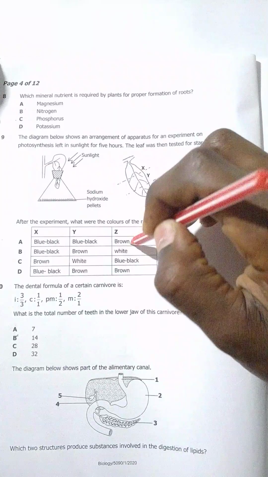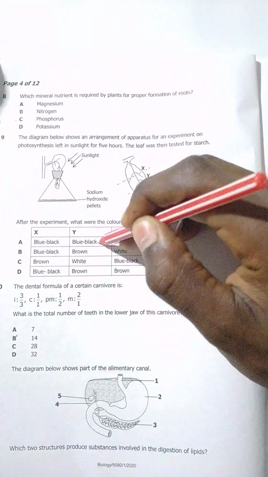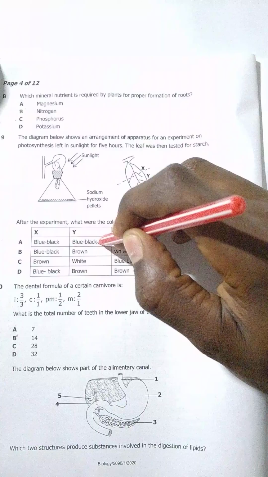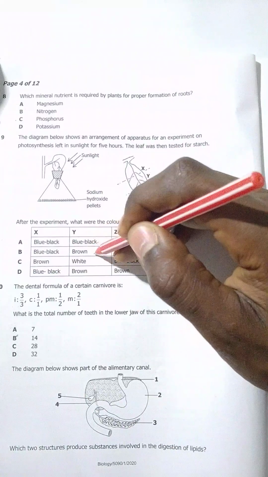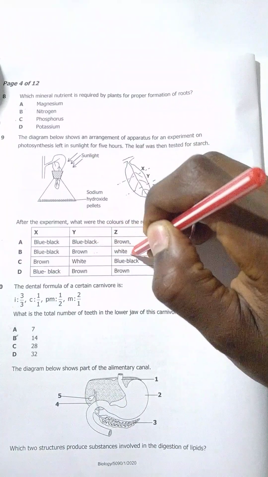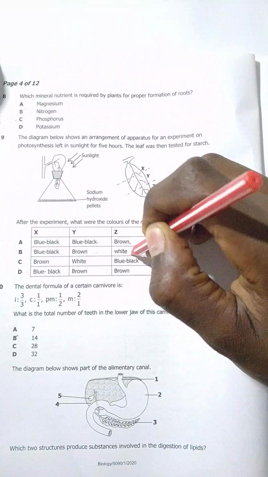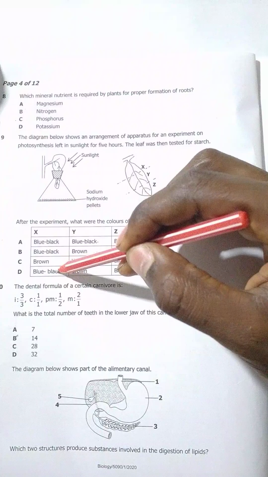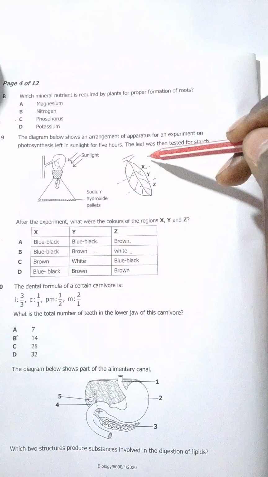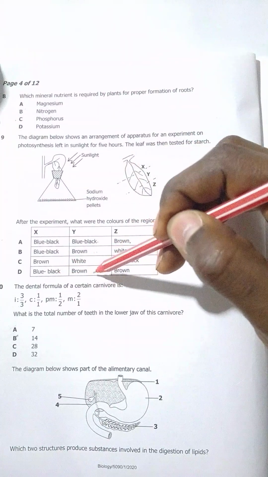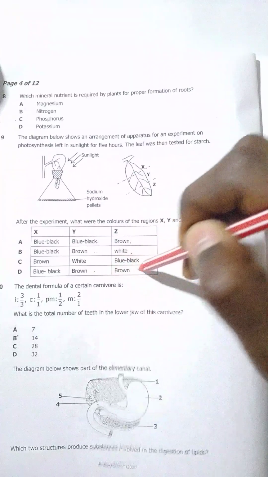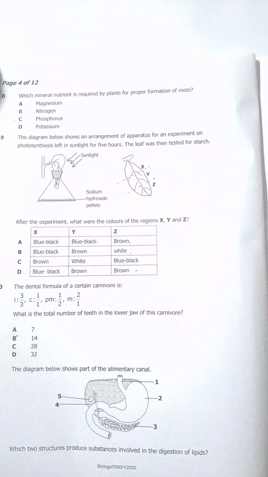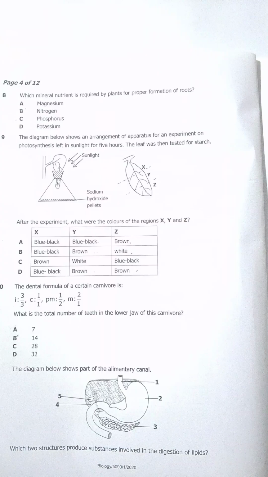So this part is correct on A, but this one is wrong on Y. Then B, yes, brown, here white. Then the last one, blue-black, which is X, is correct. Then here we have brown. Here we also have brown, which is correct. So the answer was D.